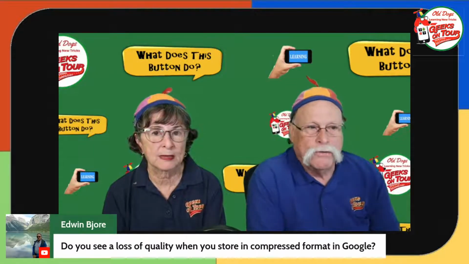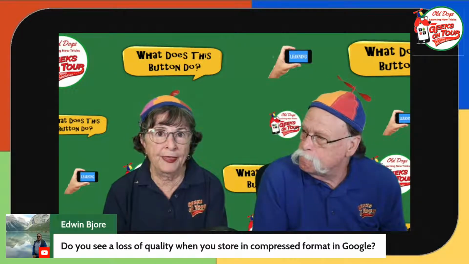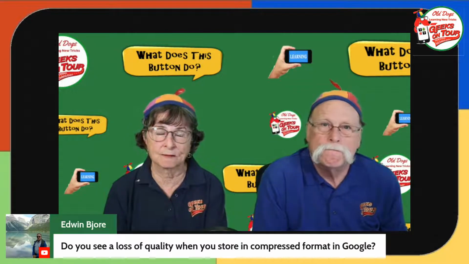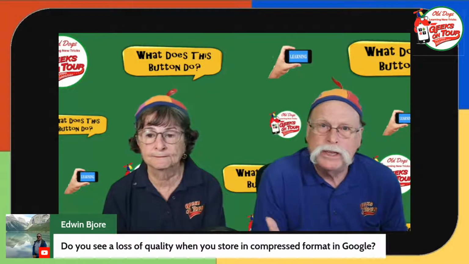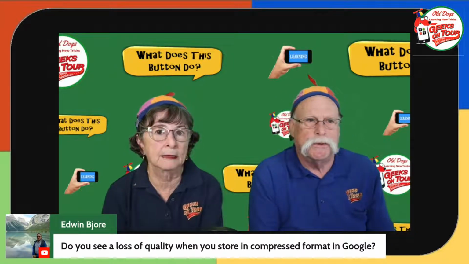Do you see loss of quality when you store in compressed format in Google? Nothing that our eyes can see. And you can print these things easily up to 8x10. Well, depending on your resolution. Yeah. Original. But yeah. And I do have a whole video on that, understanding quality.